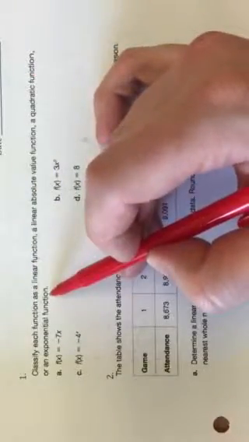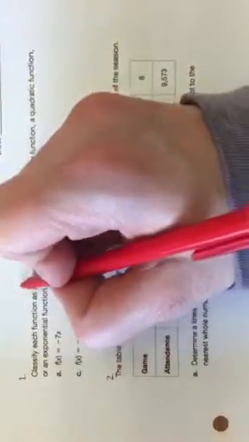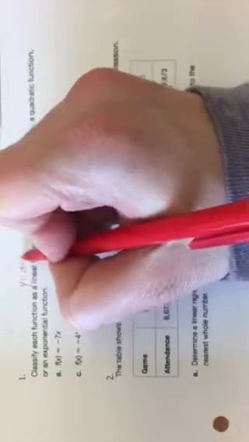Number 1 is asking us to classify each function as linear, linear absolute value, quadratic, or exponential. So we can do that a couple of ways. One way is just to remember what the functions look like when we're looking at a rule. Remember, linear functions always look something like y equals mx plus b, right? They just have an x, but not raised to anything.